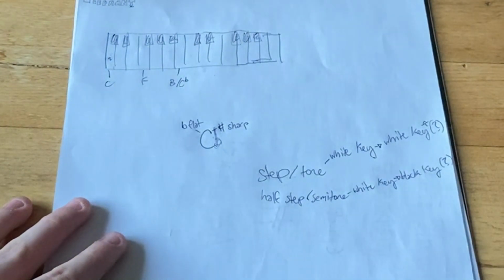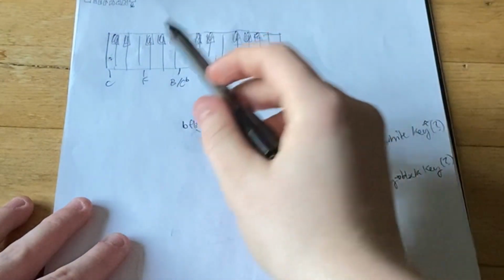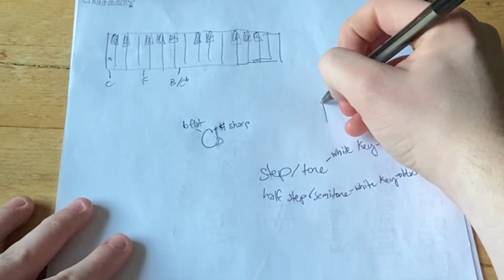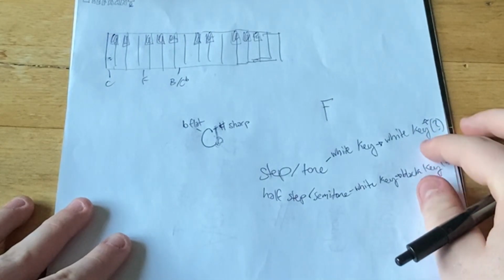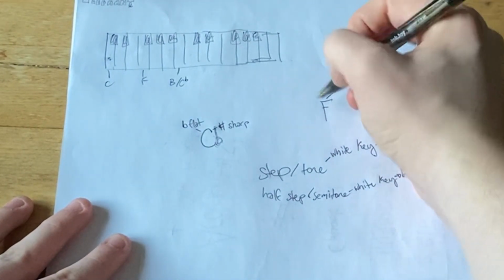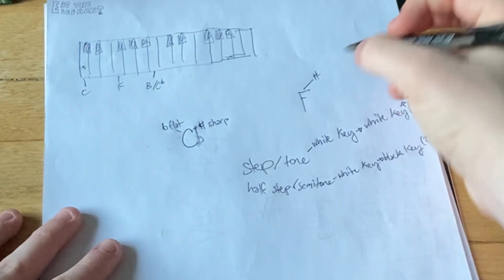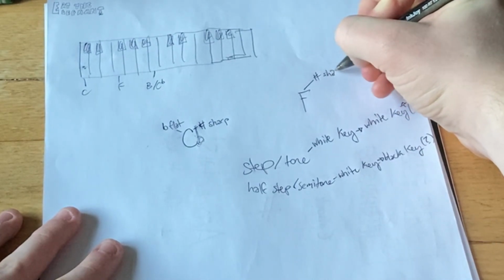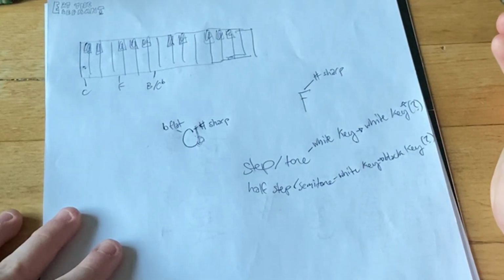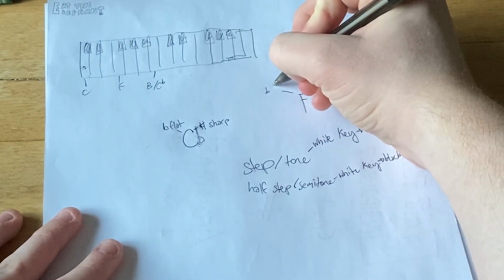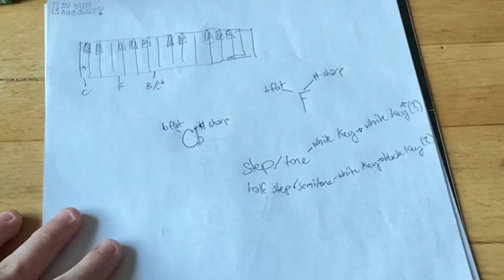So let's take another note. Let's take F and do this same thing that we did to C here. So F, there's two directions you can take F. You can raise it, which is to say sharpen it, sharp. Or you can flatten it, which is to say lower it in pitch.